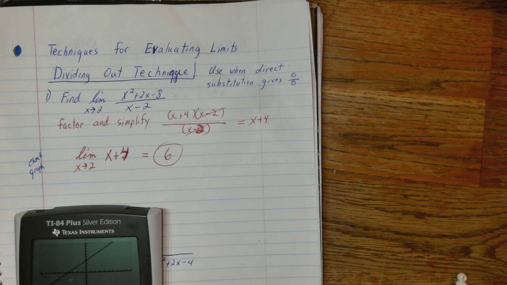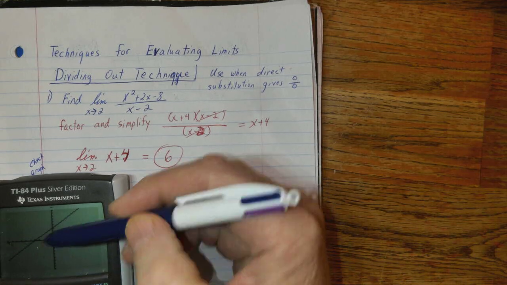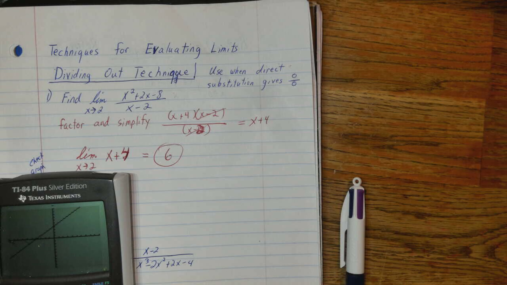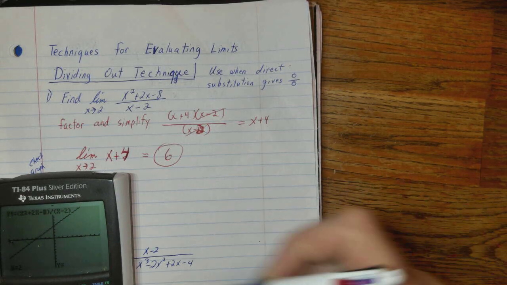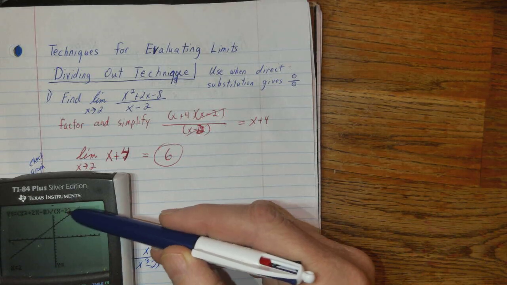Okay, and then if you look at your table, as we get to 2, we're probably at 6, and you can actually trace for a value if x equals 2. Well, it shows right here. It actually kind of puts a hole in there.